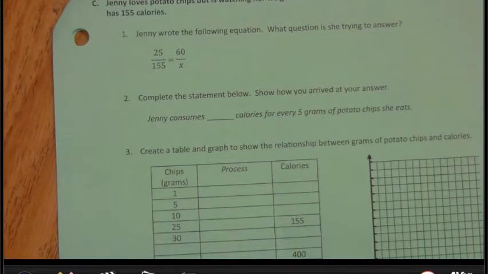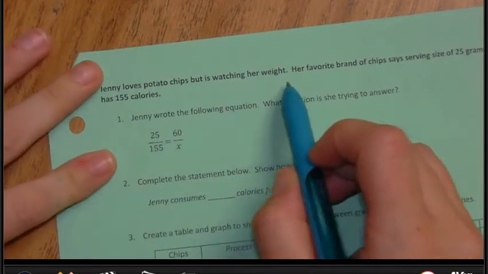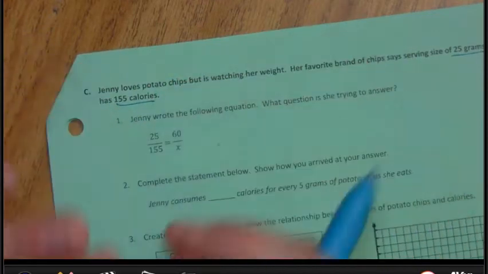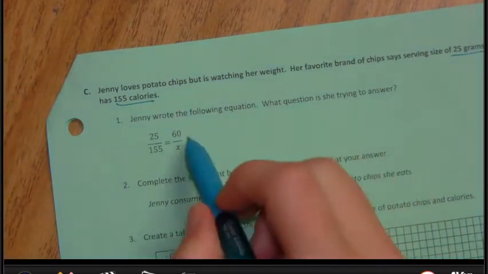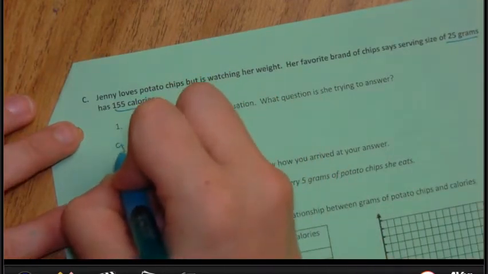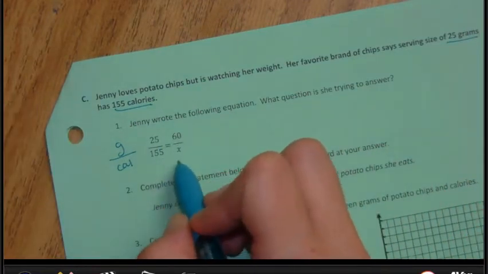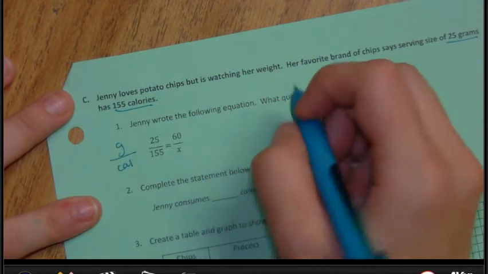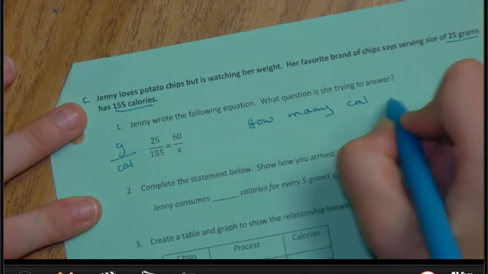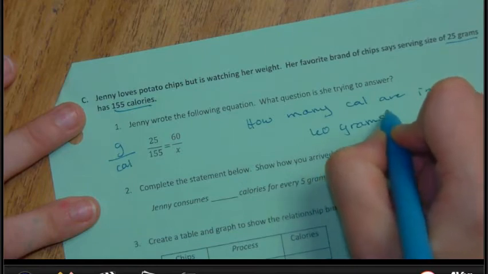Let's see here. Yeah, I think this one gets a little harder. All right, Jenny loves potato chips but is watching her weight. Her favorite branded chips says serving size of 25 grams for 155 calories. Jenny wrote the following equation. What question is she trying to ask? Well, it looks like she has grams over calories. So she has 25 over 155, and she has 60 over X. So it looks like she's trying to find how many calories are in 60 grams.